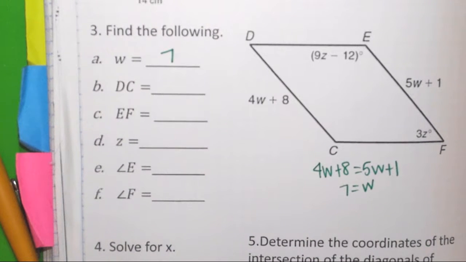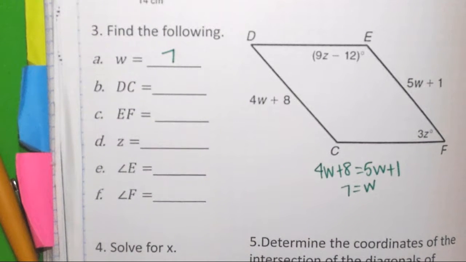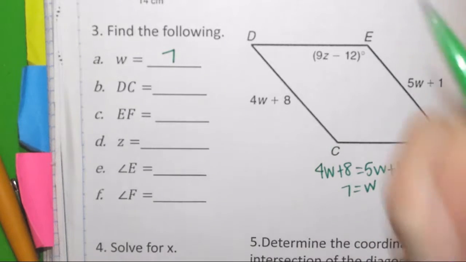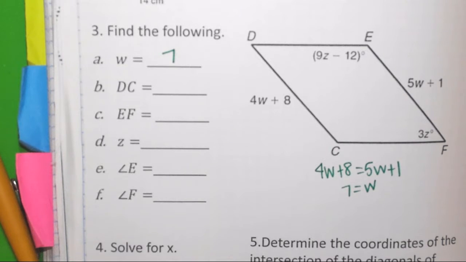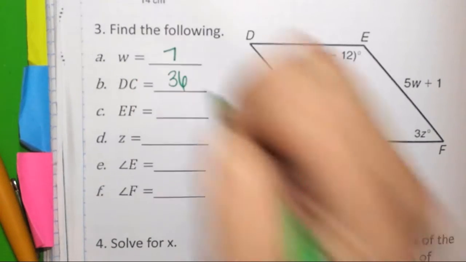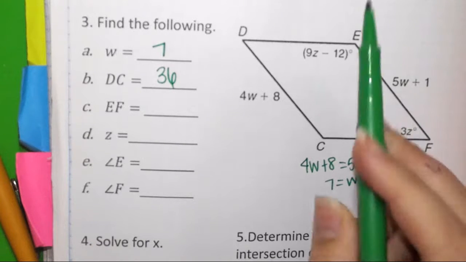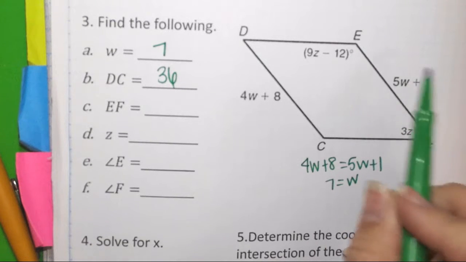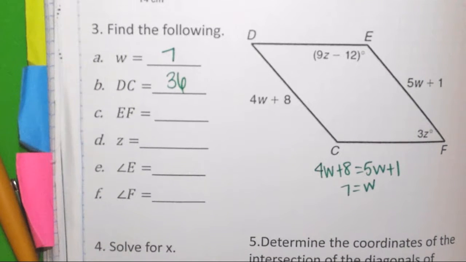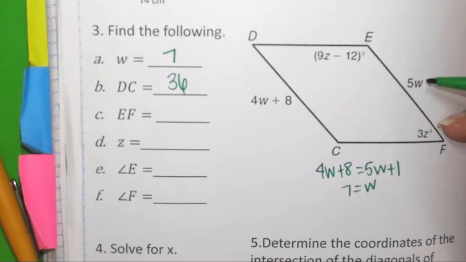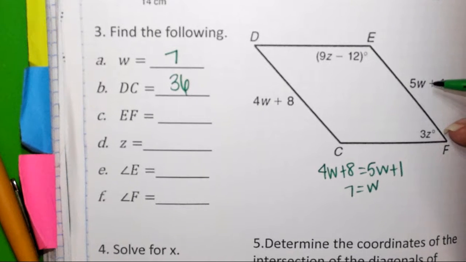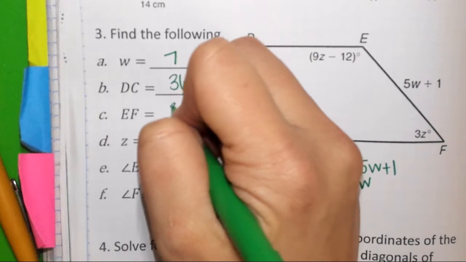Okay, so take 7 and multiply it by 4 and then add 8. What'd you get? 36. Now, could we assume that EF is also 36, or should we plug it in just to check and make sure we did our math right? Let's plug it in to make sure. Alright, so what's 5 times 7? And what's 35 plus 1?